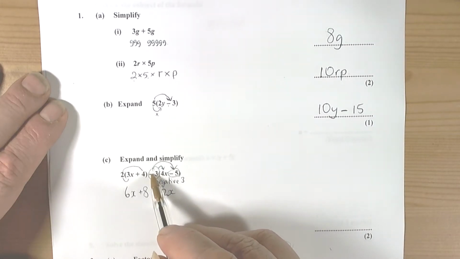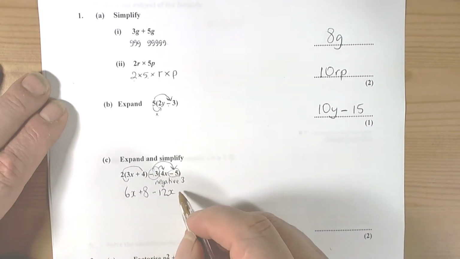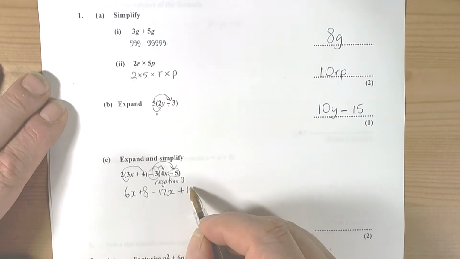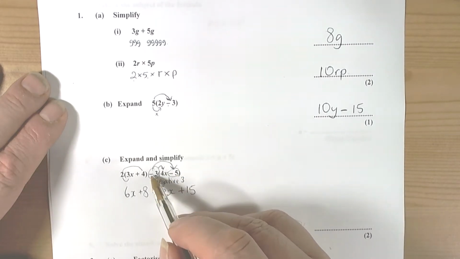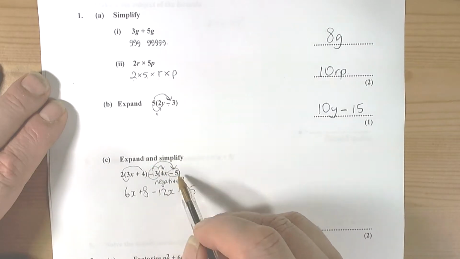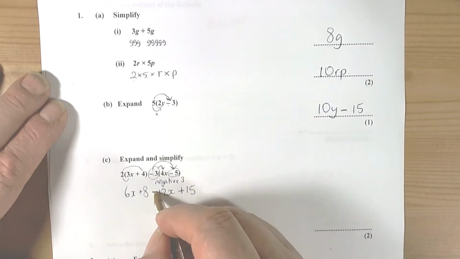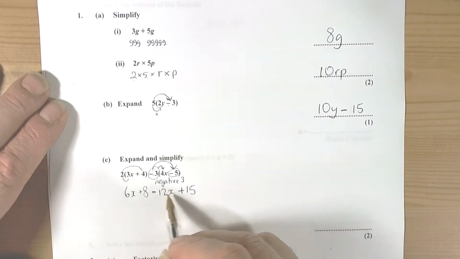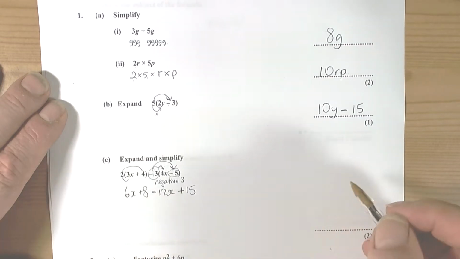So this is like saying negative 3 times negative 5. Well, a negative times a negative makes a positive. So this is going to be 3 times 5, 15. So we just have to be careful with the minus signs that are involved, that we treat them as we should, to get the right operations in front of the terms as we do each of the bits.